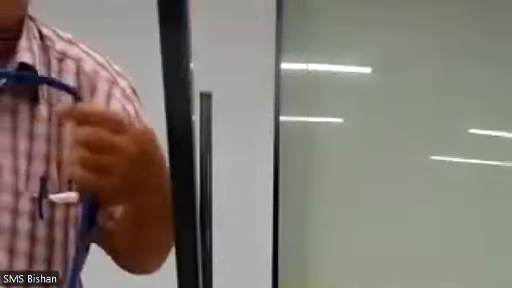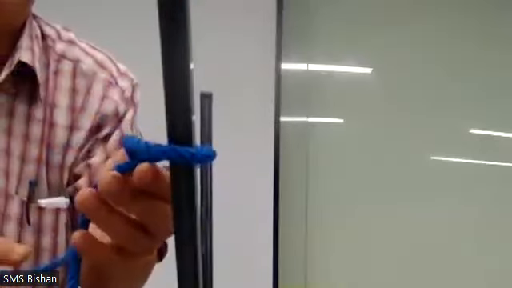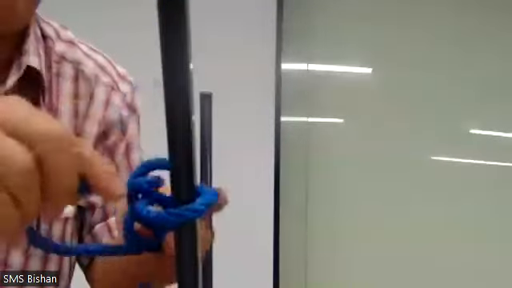Because some knots, you can keep on going round and round and round, and then you tie something, and then it's a knot already. I mean, there are plenty of ways to tie a knot.